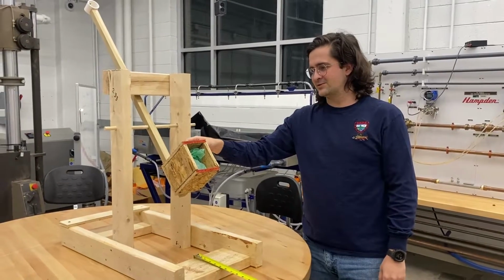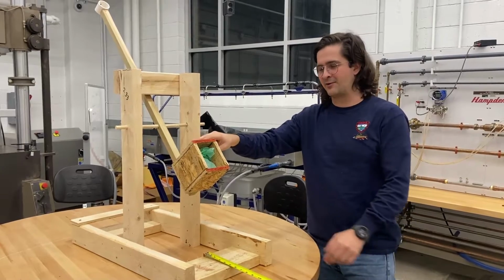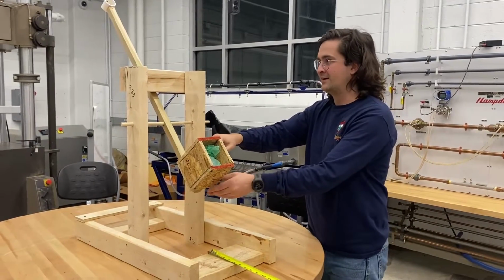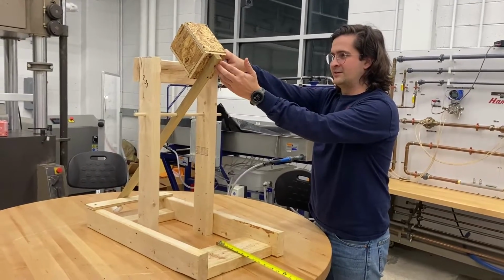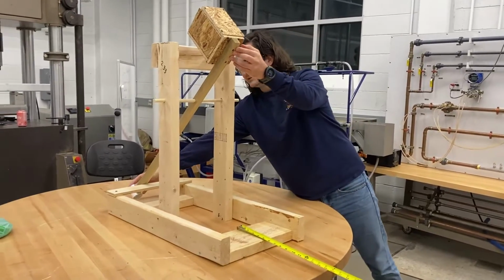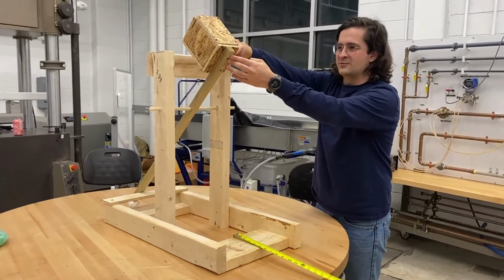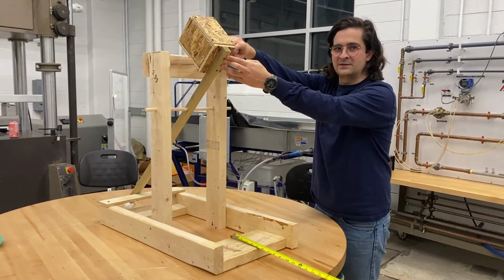All right, so just to talk in simple terms about the dynamic properties of our design, if you consider the counterweight at the initial position before we release it, the counterweight is holding all of the potential energy that we can find from conservation of energy.